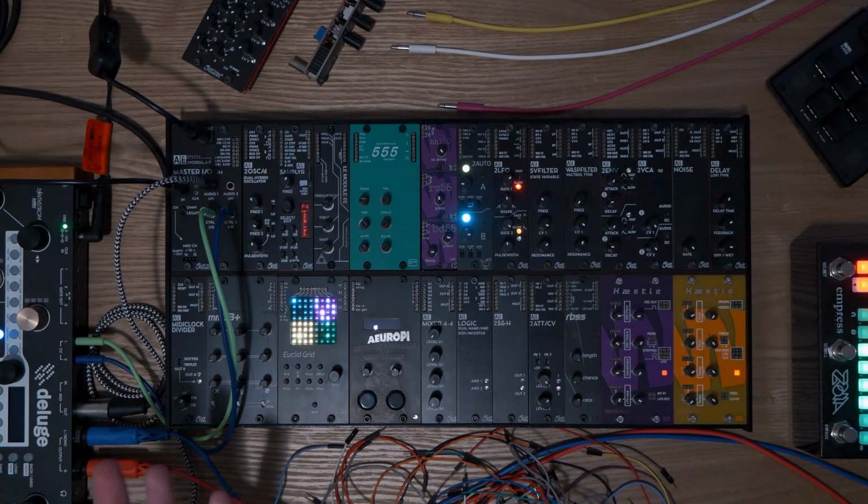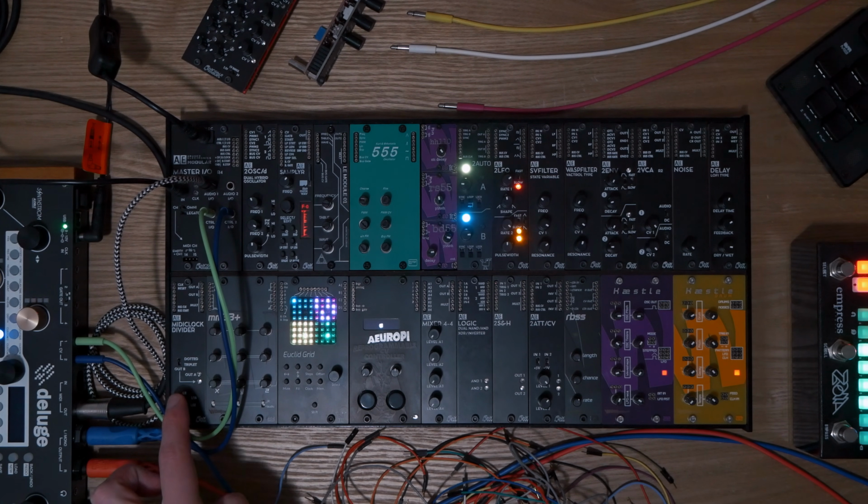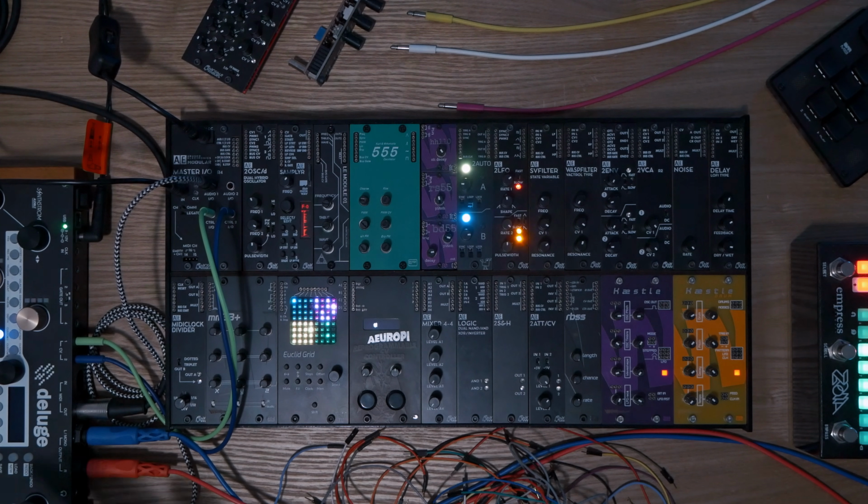In today's video, we'll be taking a look at the MIDI clock divider module, giving a general overview before diving into some demo patches.